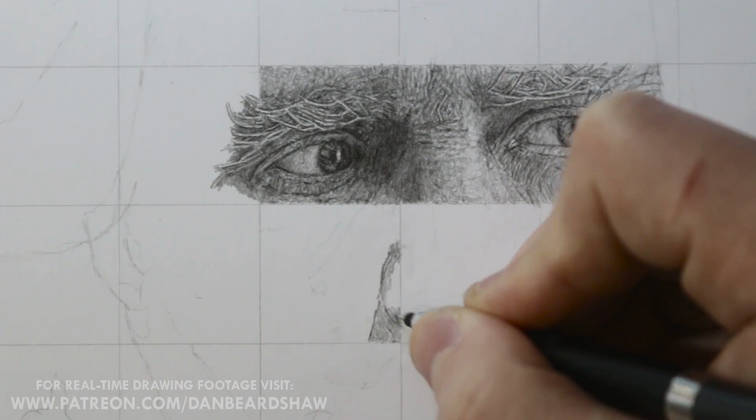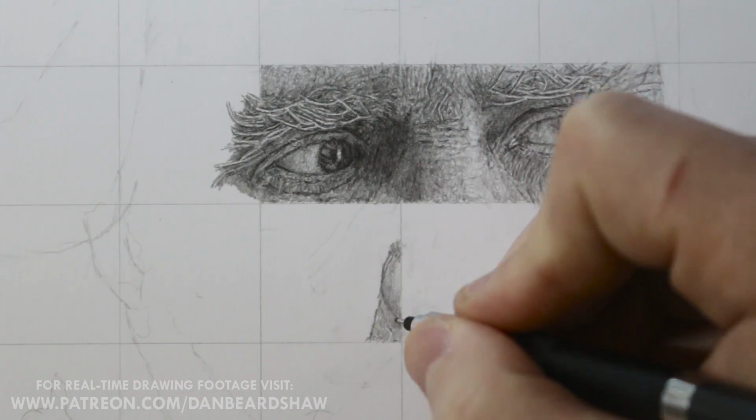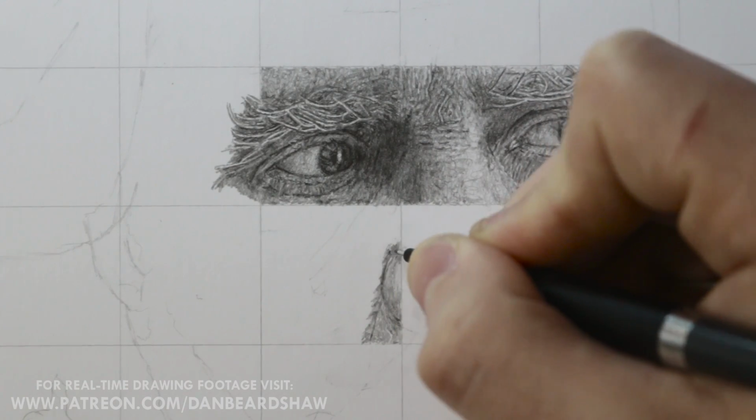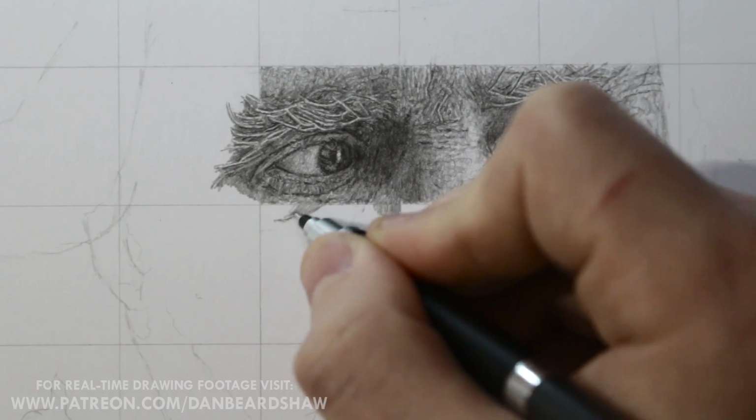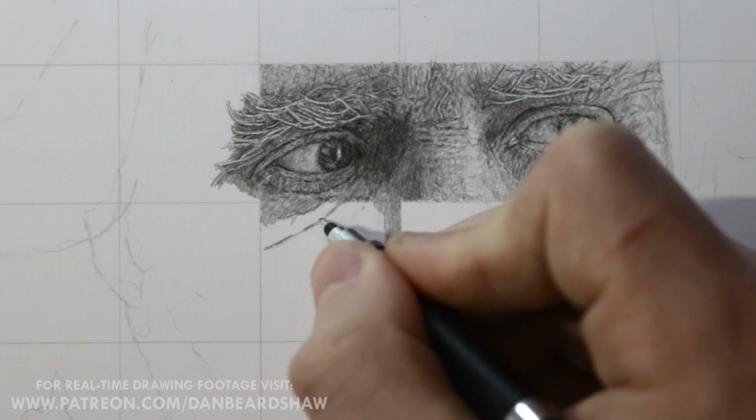But another piece of advice is to always keep the 8B pencil as sharp as possible, especially when it comes to drawing those finer details like the hairs or details around the pupil.